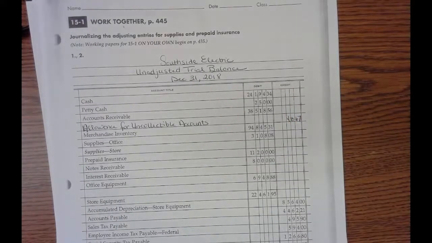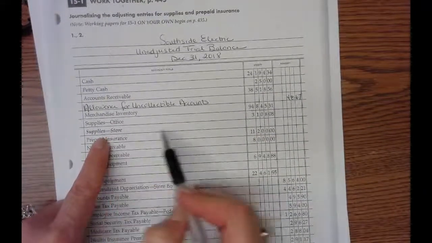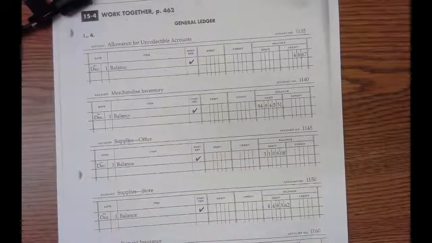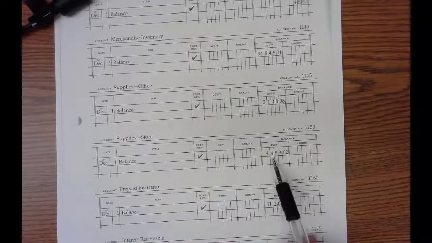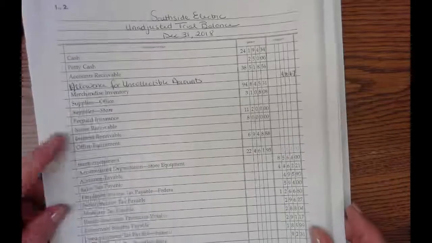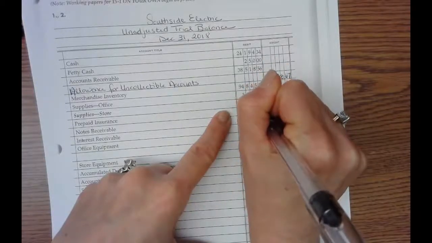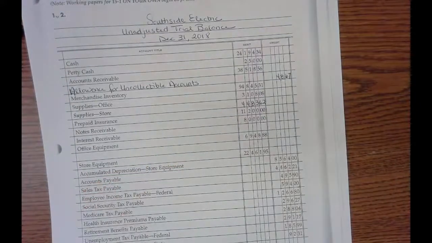The next account that I have to do is supplies store. Now supplies store is already here, but they're asking us to again just fill in the balance. So I'm going to go back to my general ledger. Here's supplies store, a debit of $4,483.62. So I will fill that in right here, a debit of $4,483.62.